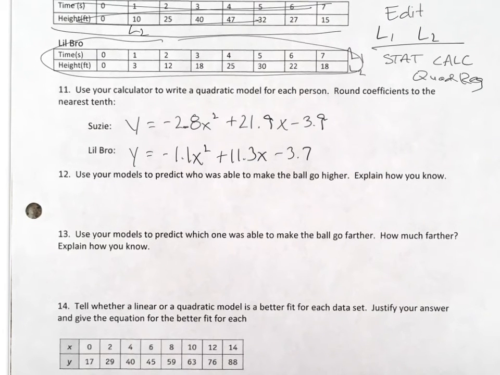So for number 12, it says, use the models to predict who was able to make the ball go higher. Explain how you know. Well, now we're going to have to graph these. So you're going to go back to y equals, and put one of them in y1, the other one in y2. Also, you're going to have to go to your window. X minimum can be 0. Max can probably be, I don't know, 10 would be fine. Maybe go bigger than that, maybe 15. It just depends, because it's really going to go out far.